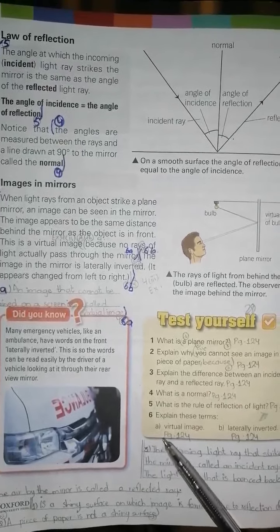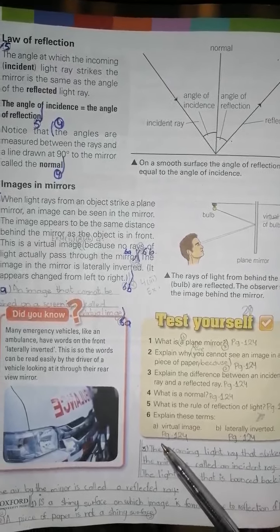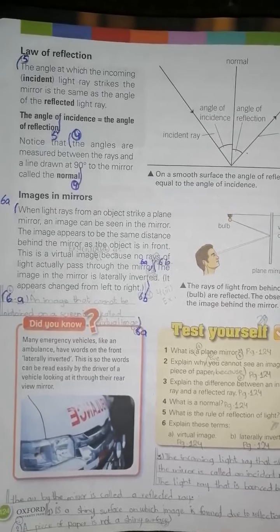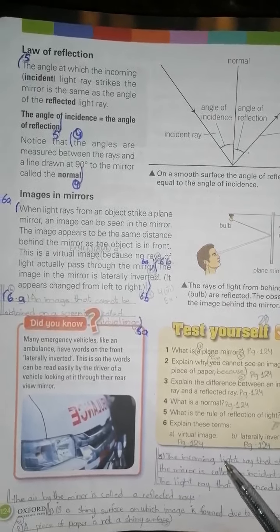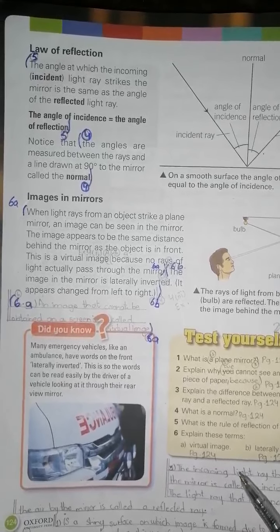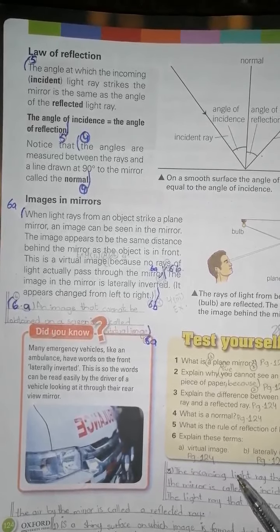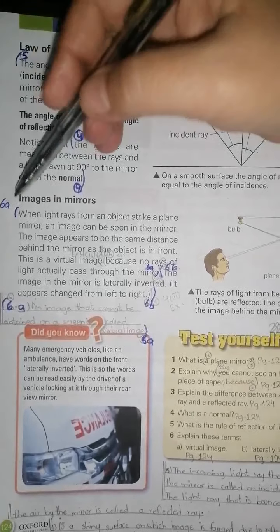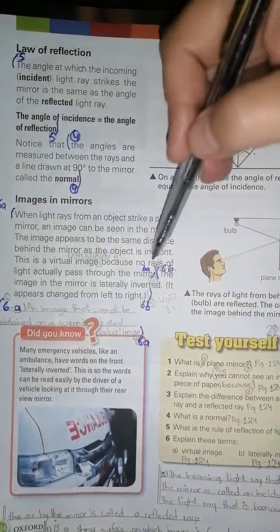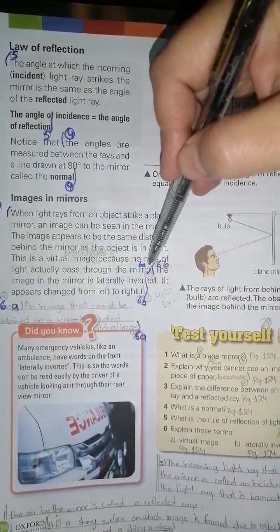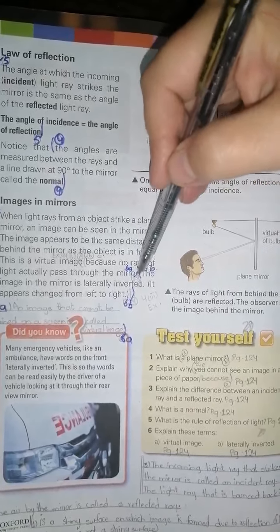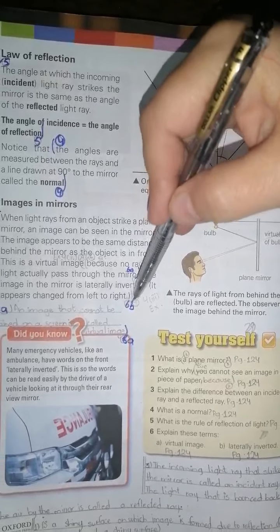Question number 6, explain these terms. A, virtual image, B, laterally inverted. Beta, for virtual image you have to write the statement that an image that cannot be obtained on the screen is called a virtual image, and after that you have to write from this line up to this line, okay. Next, for laterally inverted you have to write from this line up to this line.